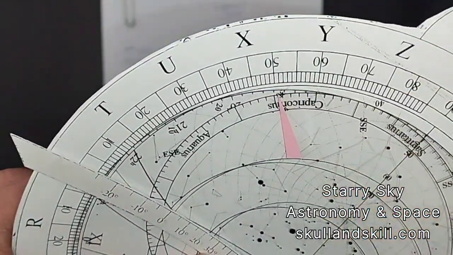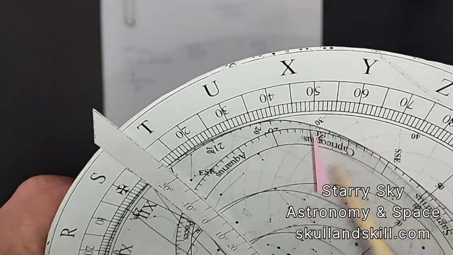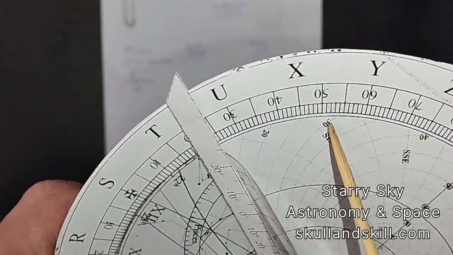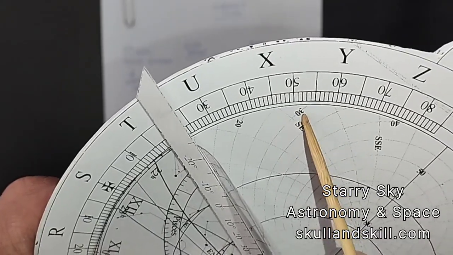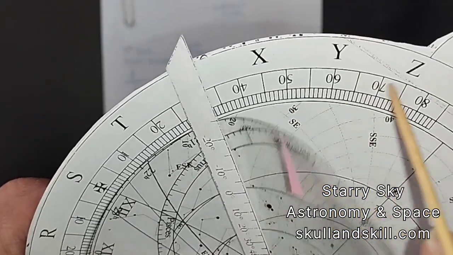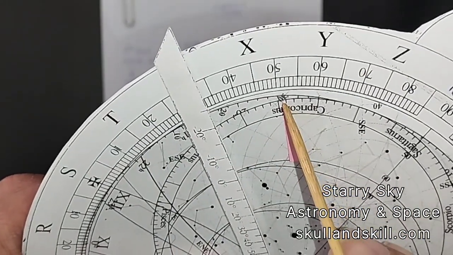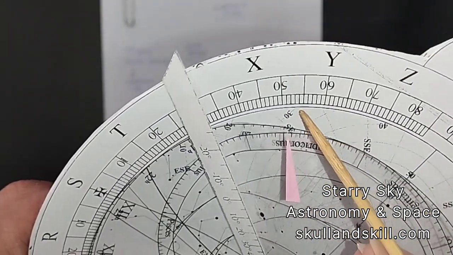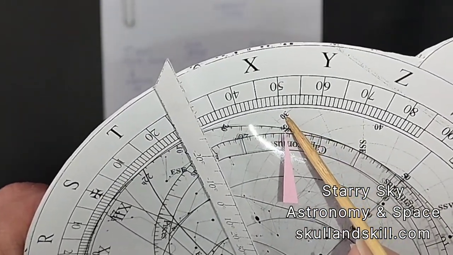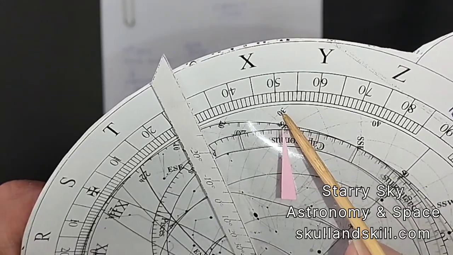Again, the 30-degree altitude circle. So whatever altitude your sun is at, you have to match the position of the sun, which is shown by this pink arrow, with that altitude circle. Right now it's at 30 degrees for us, 30 degrees altitude from our position.